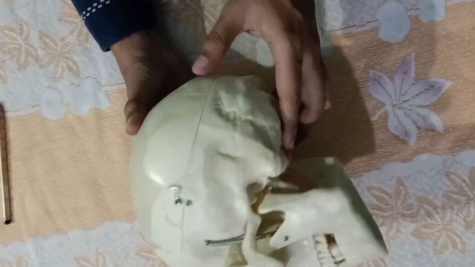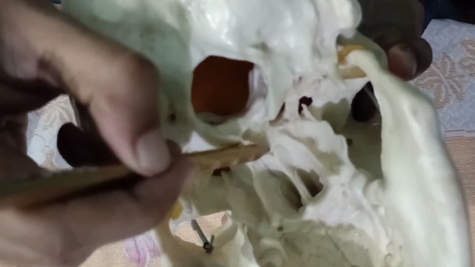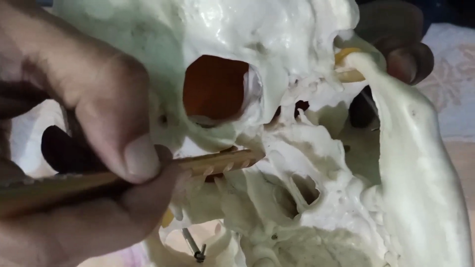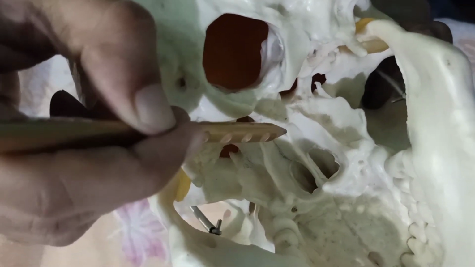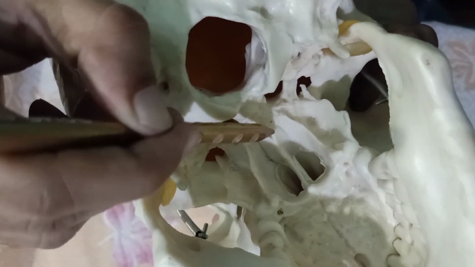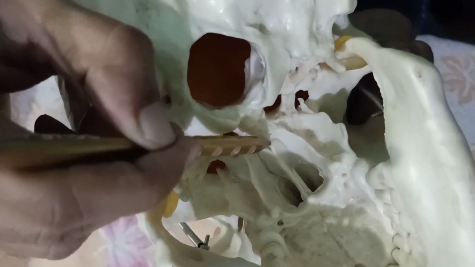Last is the schindylesis. Here this is the wedge and groove like suture between the rostrum of the sphenoid bone and the ala of the vomer. This is known as schindylesis.